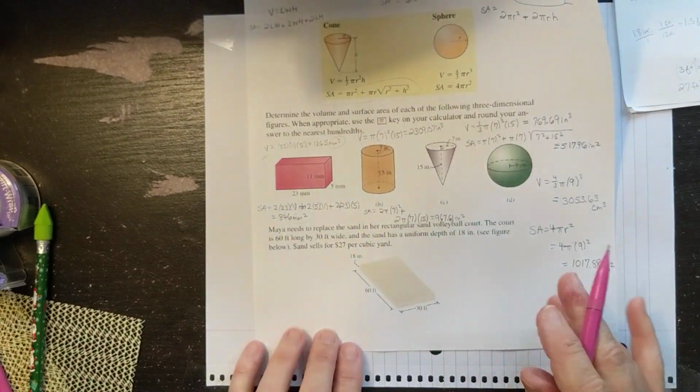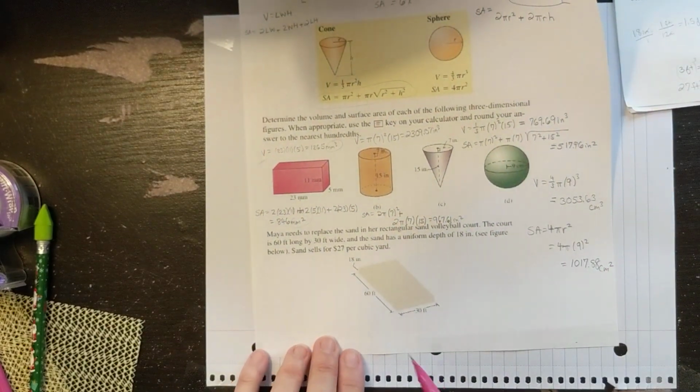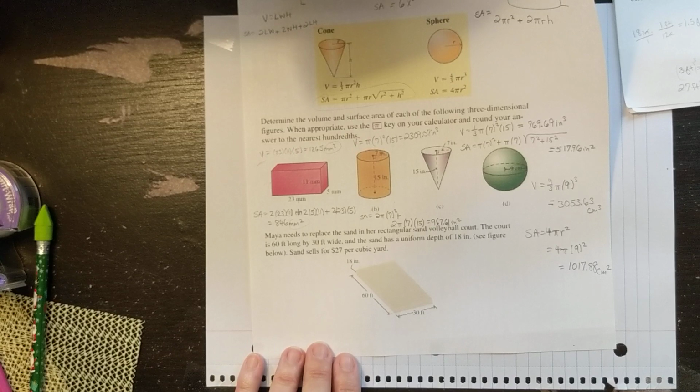All right, last example for this video. Maya needs to replace the sand in a rectangular sand volleyball court. The court is 60 by 30 wide, and the sand has a uniform depth of 18 inches. Sand sells for $27 per cubic yard. So we need to figure out how many cubic yards she's got to get.